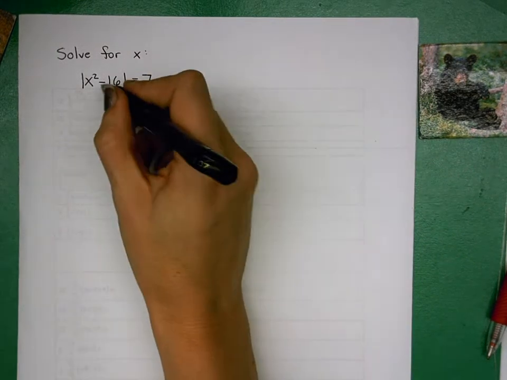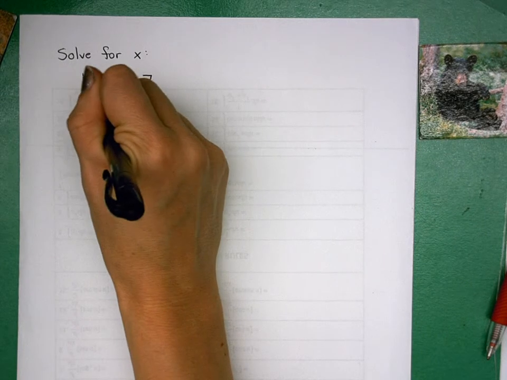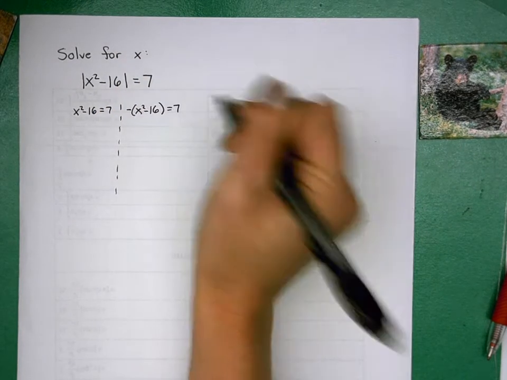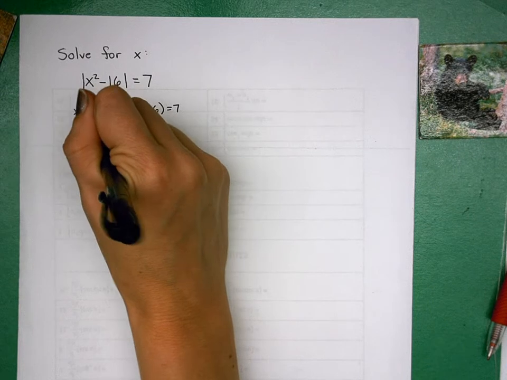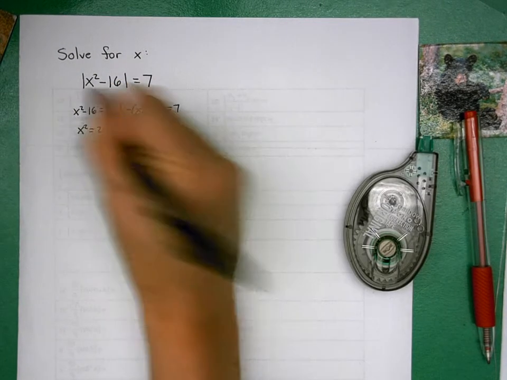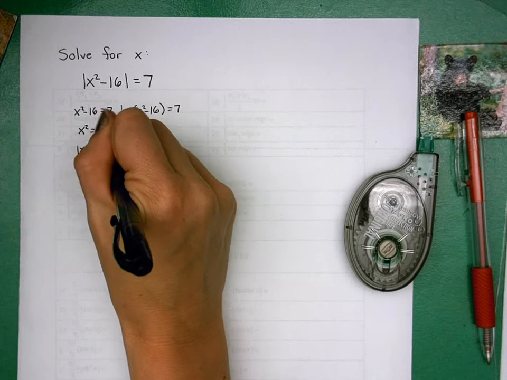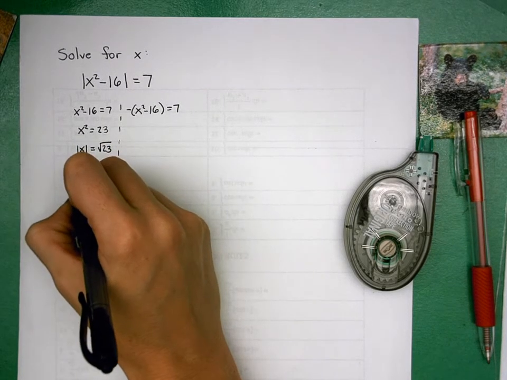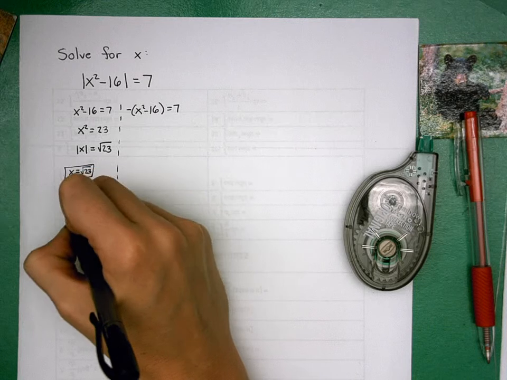Okay, so here we go. We have our positive, negative legs. So x squared minus 16 equals 7. And negative, x squared minus 16 equals 7. Okay. So x squared, adding that 16 over to the other side, we get 23. And then square rooting both sides, we get the absolute value of x equals the square root of 23. There's no perfect square that comes out of root 23, so we're going to leave it that way. And then there's the positive leg, so that's one value, and the negative leg, and so my other value of x is negative root 23.